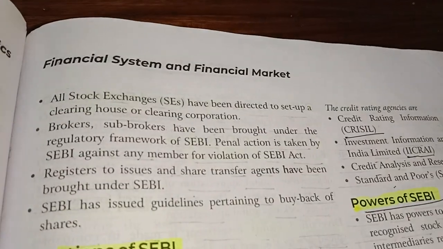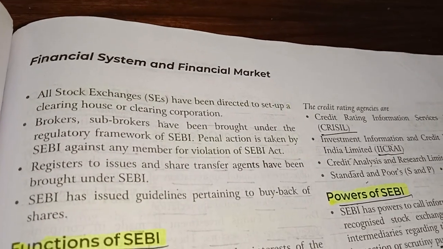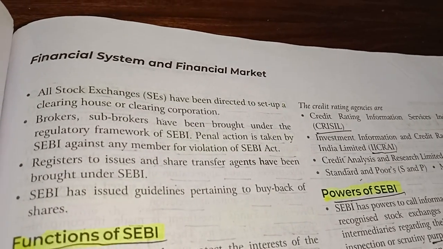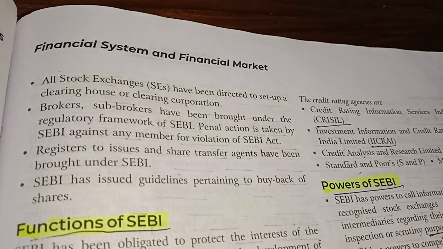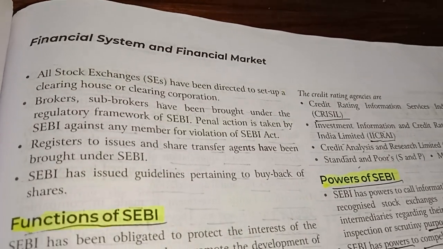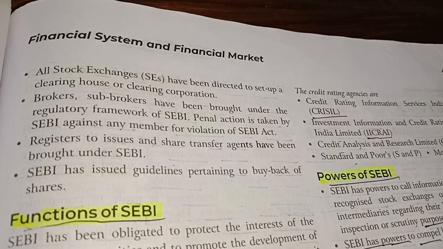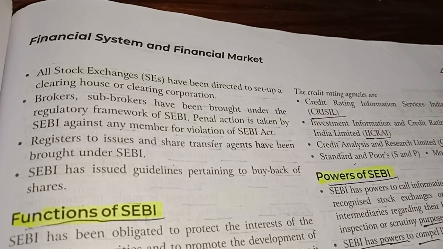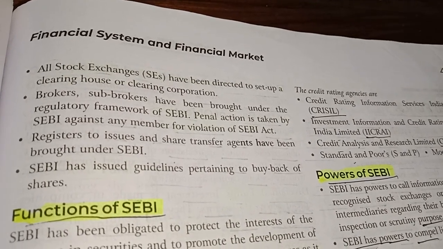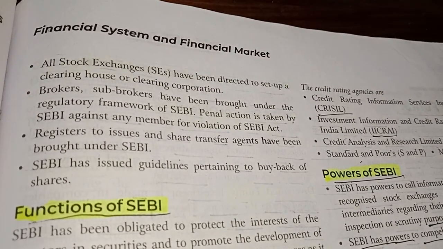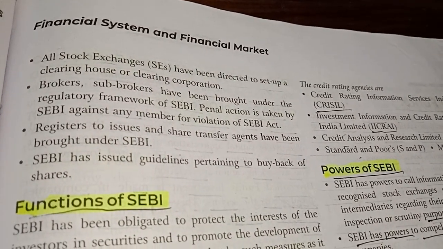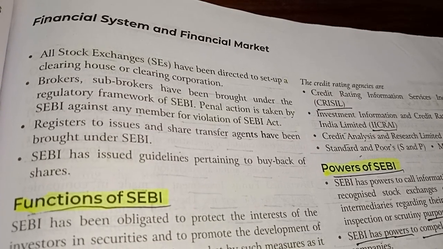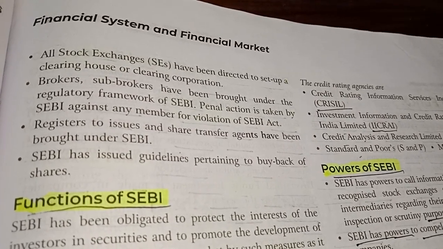All stock exchanges have been directed to set up a clearing house or clearing corporation. Brokers and sub-brokers have been brought under the regulatory framework of SEBI. Penal action is taken by SEBI against any member for violations of the SEBI Act. Registrars to the issue and share transfer agents have been brought under SEBI. SEBI has issued guidelines pertaining to buyback of shares.